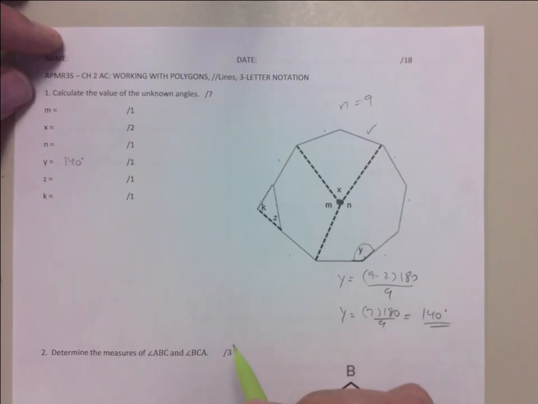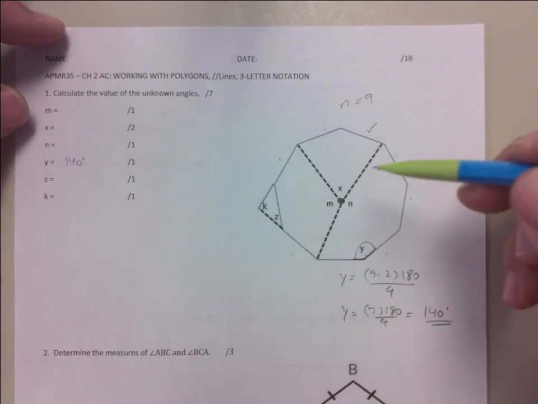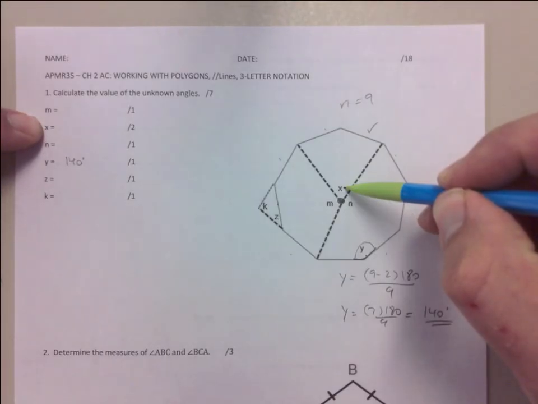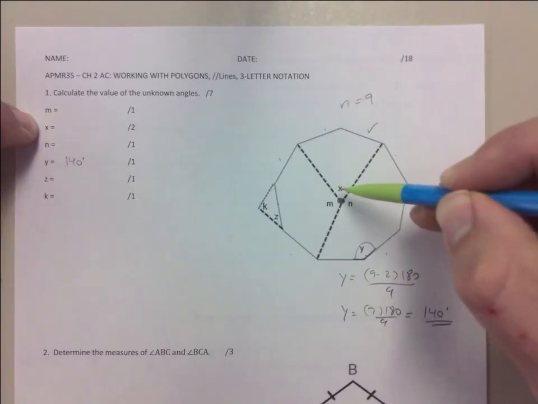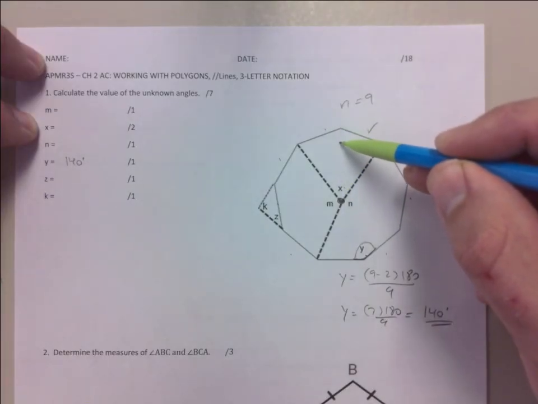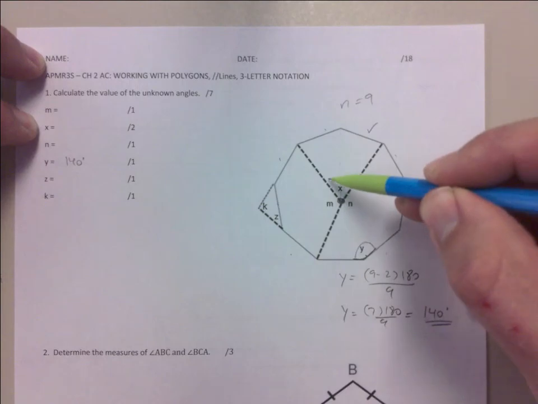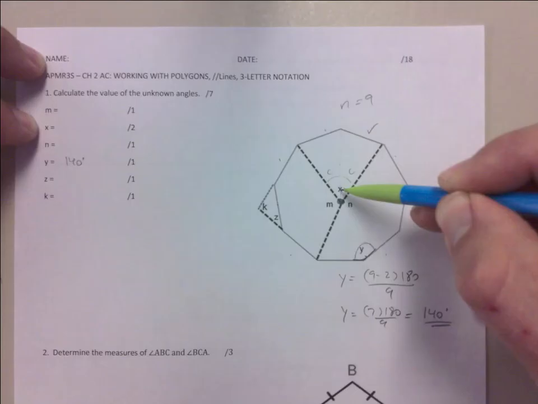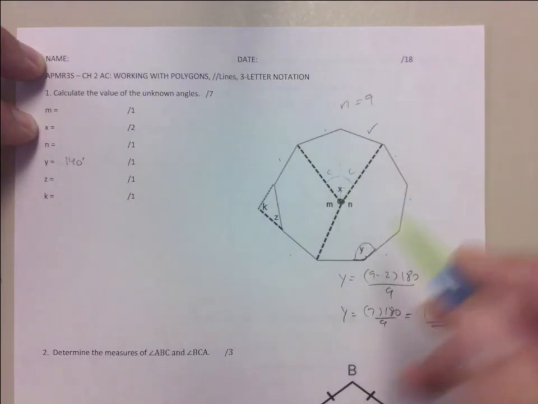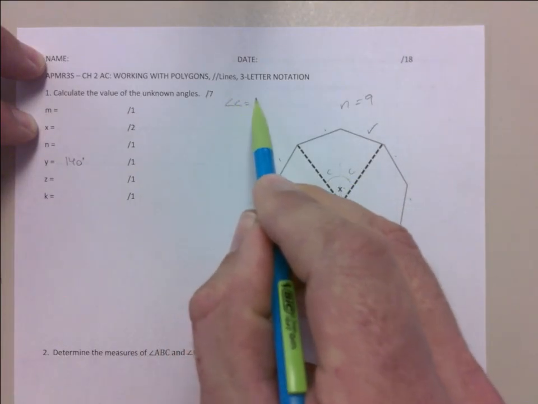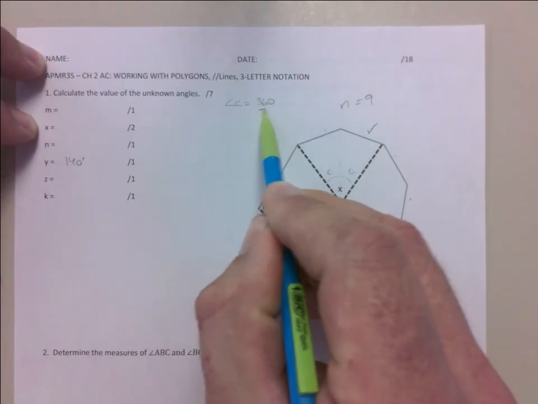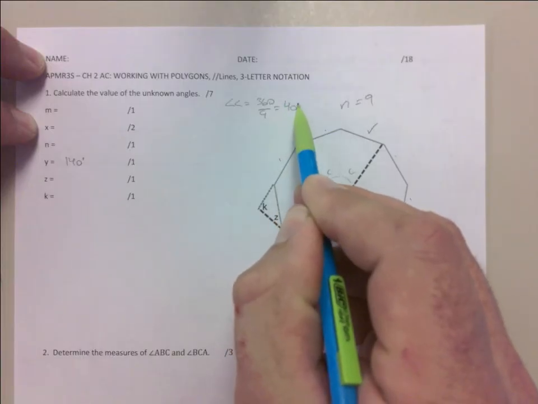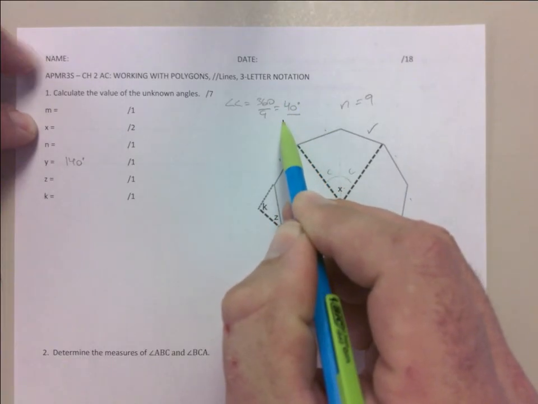Okay. The next one I'm going to do is I'm going to solve for X. This one right here. X seems to be a central angle, but it's not, right? It has two central angles. It is comprised of two central angles. So let's find the central angle right here. Central angle is 360 divided by 9, which is 40 degrees. I'll give you a mark for that.